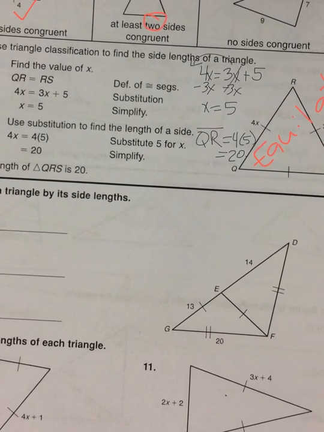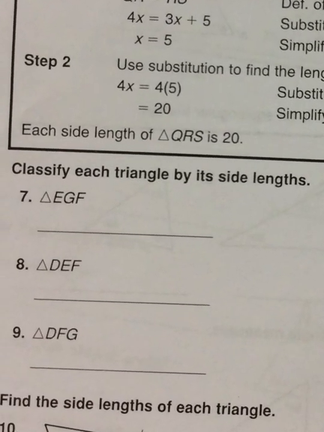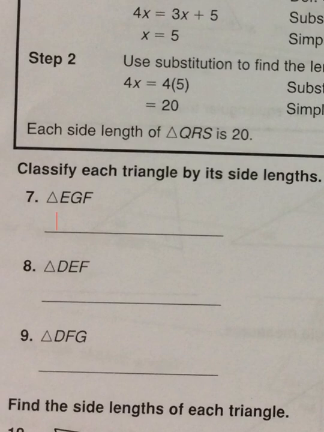So, let's take a look at this. Classify each triangle by its side lengths. Okay. So, EFG. E, F, G is this triangle right here. I got this side is congruent to this side. Two sides are congruent, so that means this is isosceles.